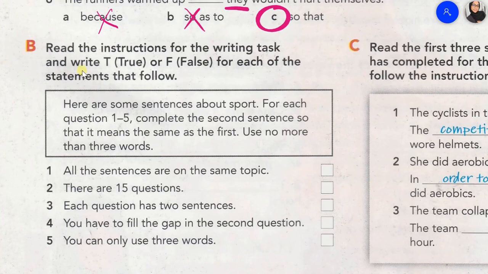Okay, now let's look at task B. Let's read the instruction. Read the instructions for the writing task and write T for true or F for false for each of the statements that follow. Basically, this is a writing instruction that you would normally see in your exam. So we need to write true or false here in the boxes next to the statements given here.